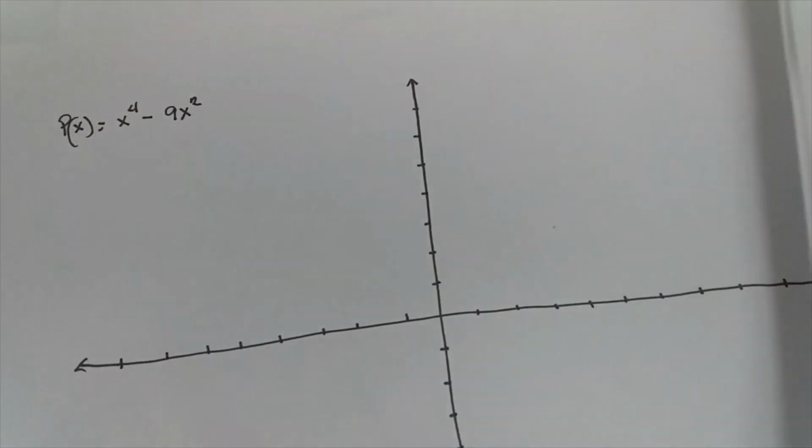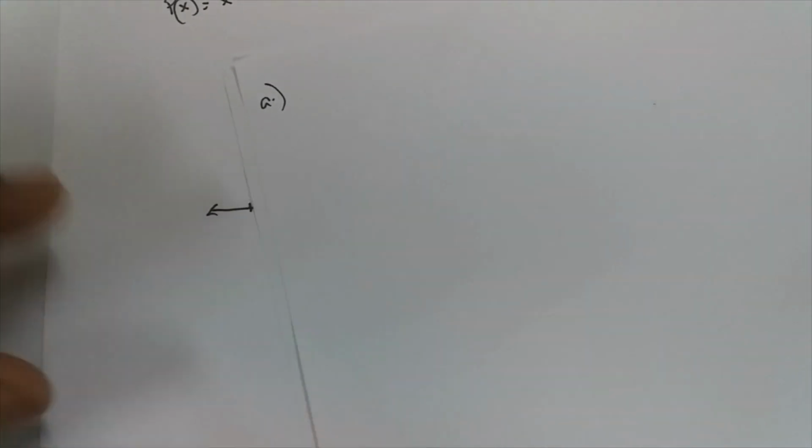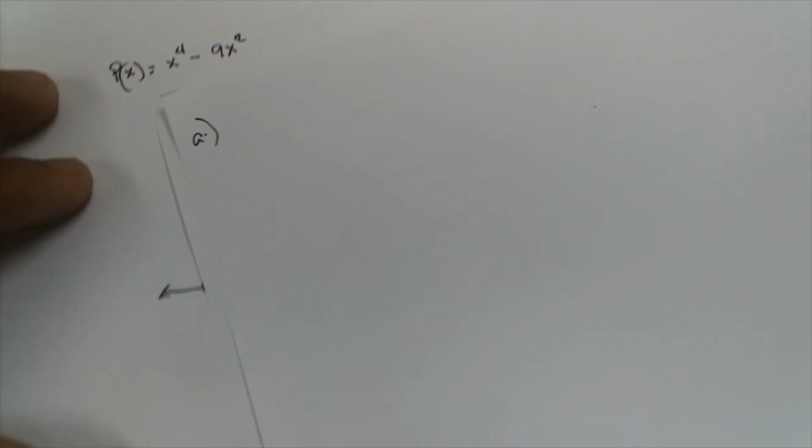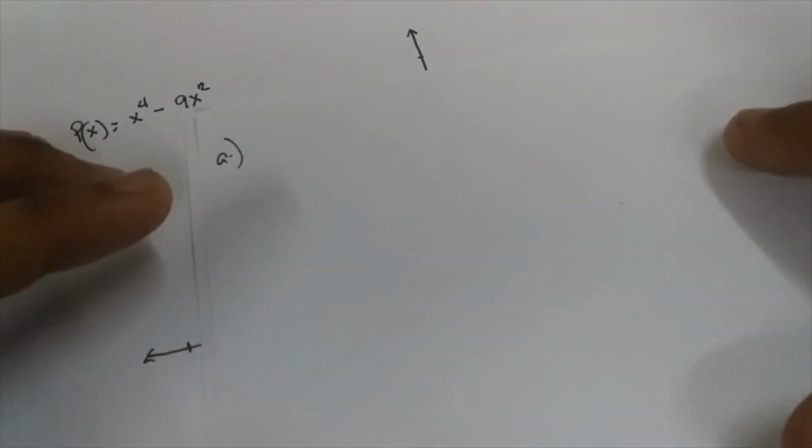The same step as we did earlier in number 1, we'll determine first the end behavior. The end behavior can be determined by just looking at the given function. So this is x to the power 4 minus 9x squared.